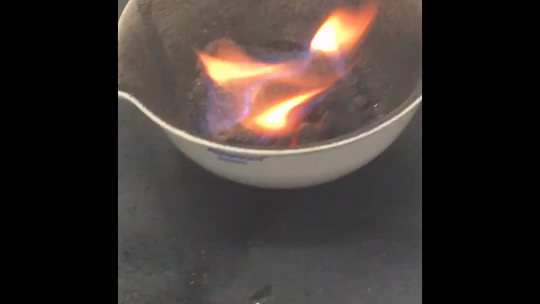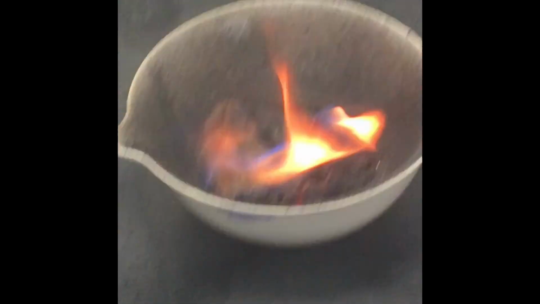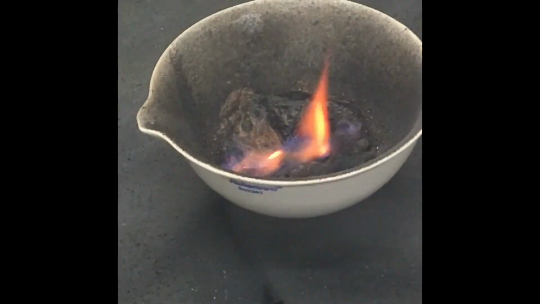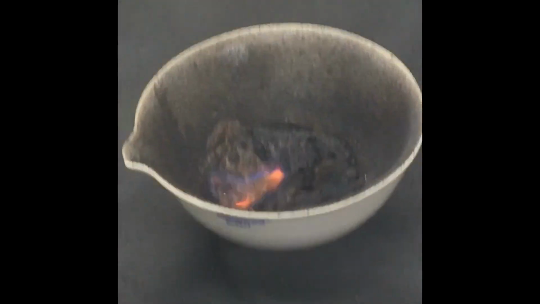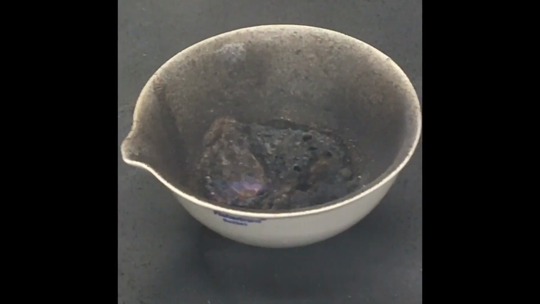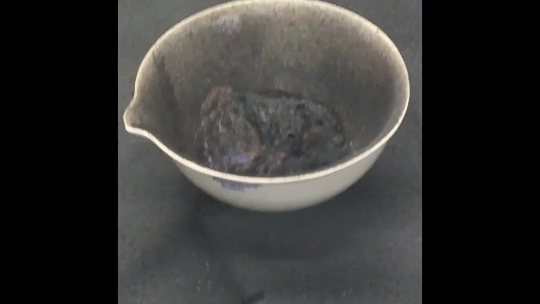Now it looks kind of like a flame from a burner. This is amazing. And again, we created fire. Isn't that awesome? Chemistry is awesome, guys, as long as we do it safely. Of course, I'm in the hood.